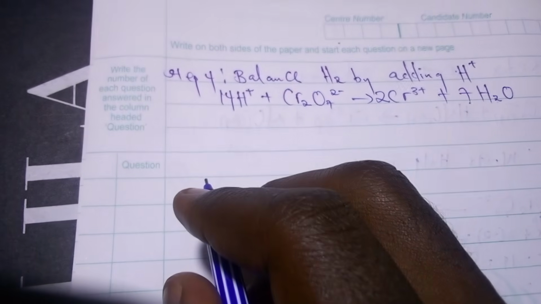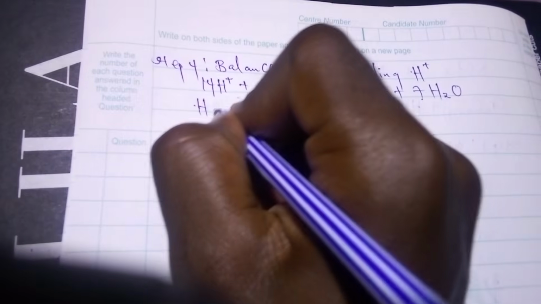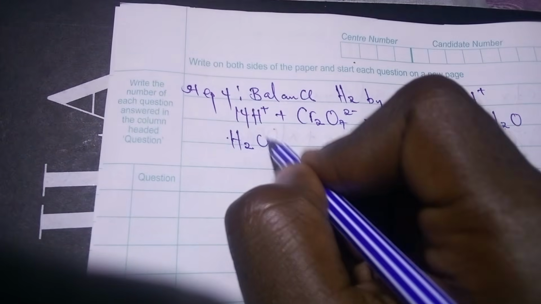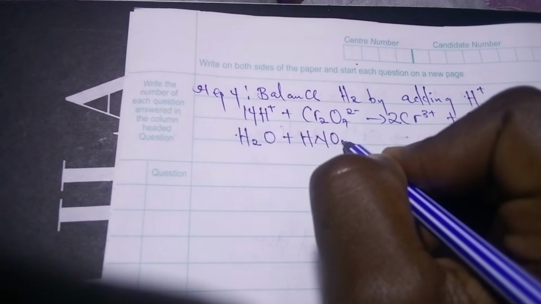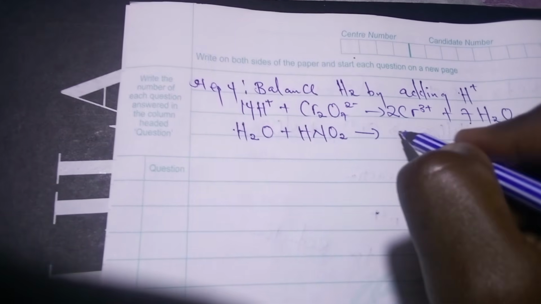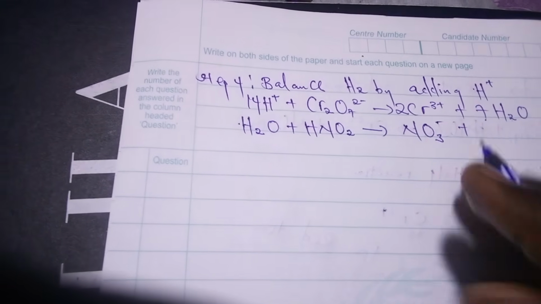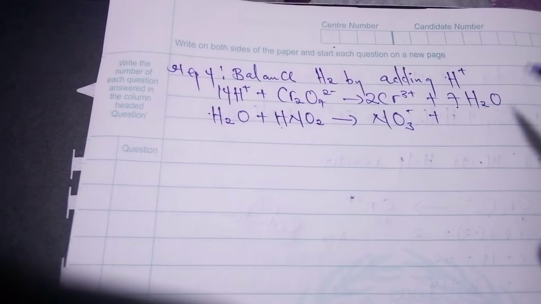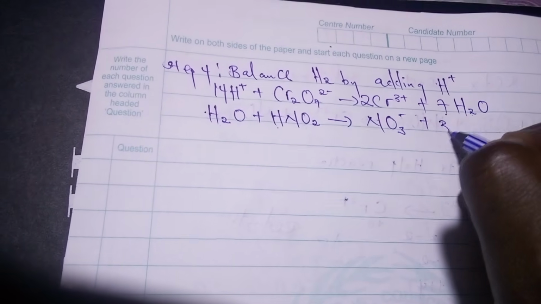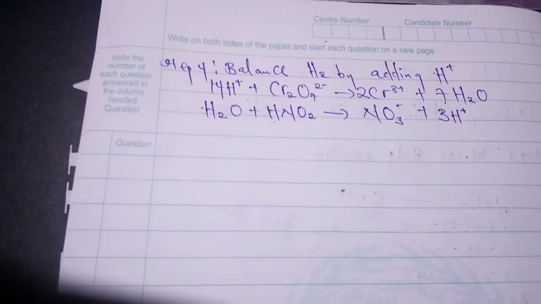So you rewrite the other half reaction, that is H2O plus HNO2 to NO3- plus. There you are having 2 plus that is 3 hydrogen. So you are going to add 3 hydrogen ions, and then we proceed to step 5.